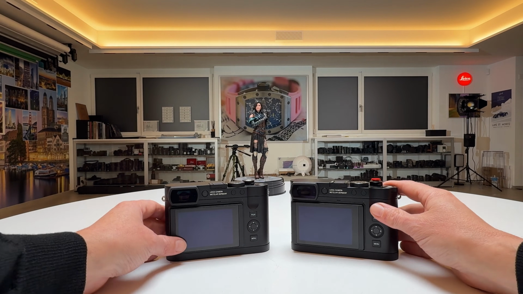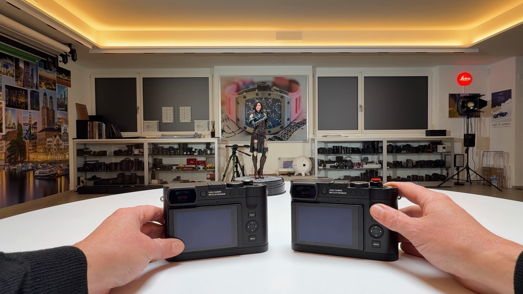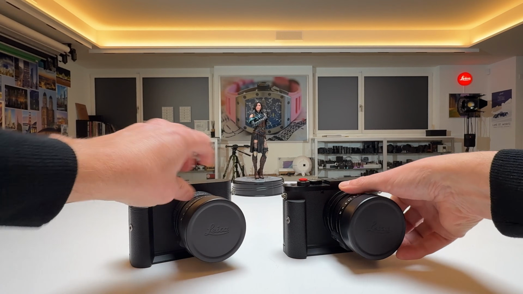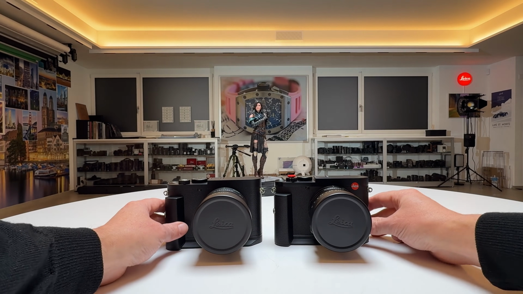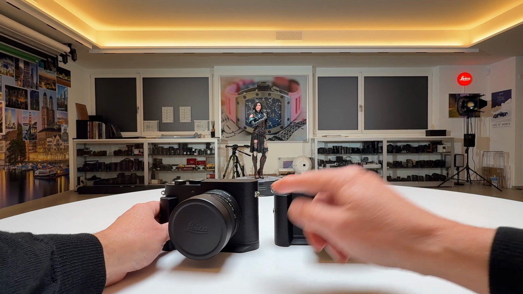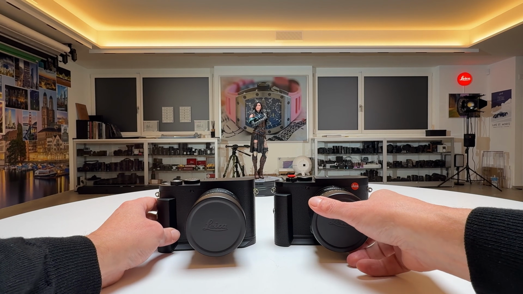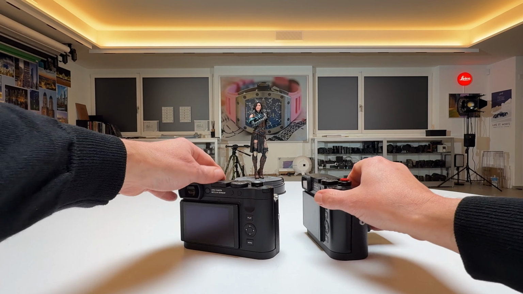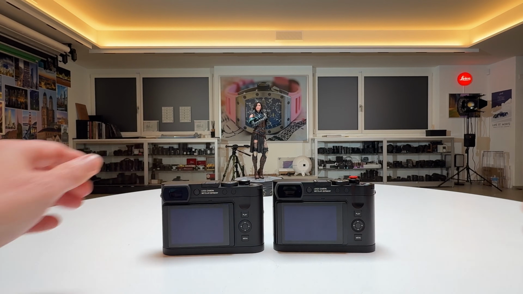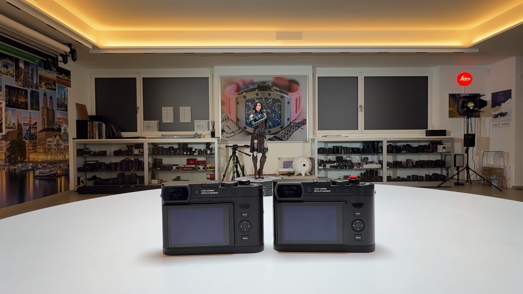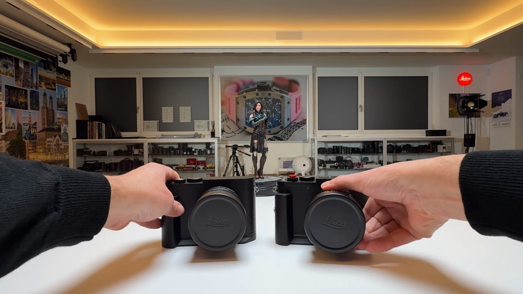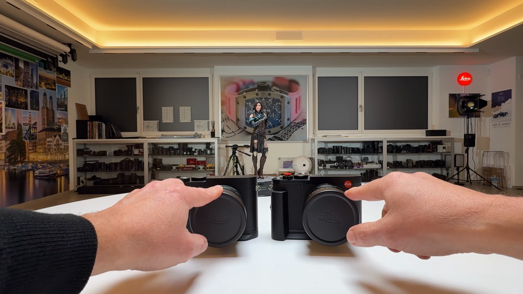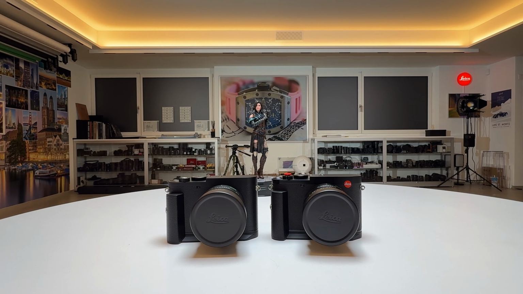These two Q3 cameras do not only look alike, they are almost the same. The design of the camera body is very much the same. The texture here on the Monochrom is slightly different, but it has the same control elements. It has the same build quality. It is exactly the same design. And also the lenses are exactly the same. On both Q3 cameras, we have a Leica Summilux lens, widest open f1.7, 28mm.